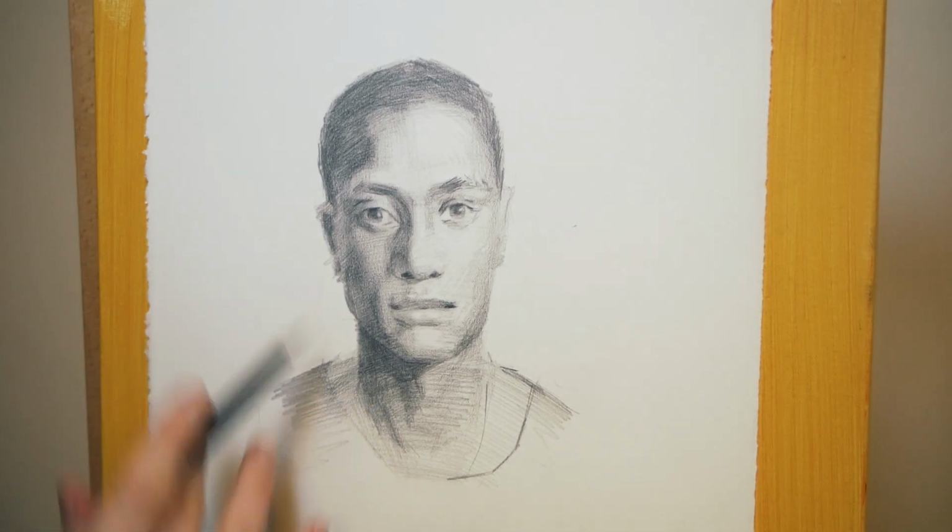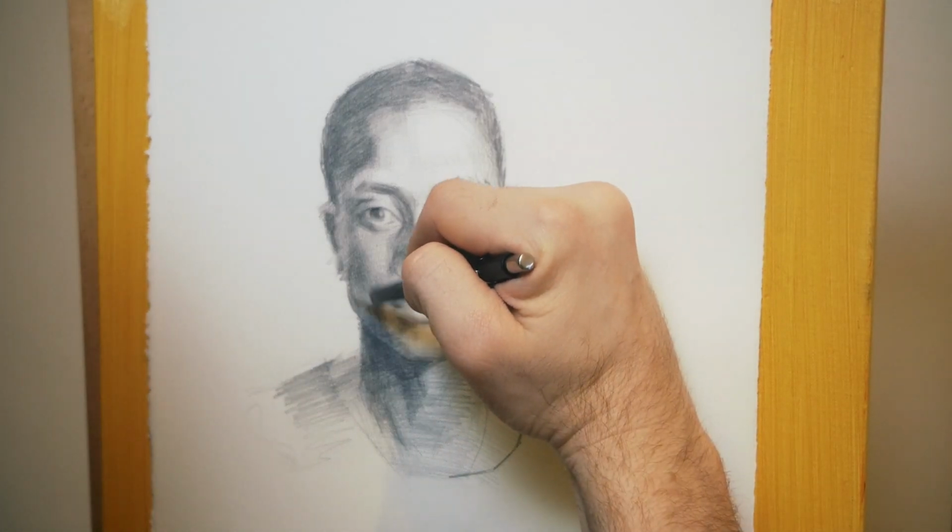I can also use this opportunity to start to neaten up, clean up your edges.